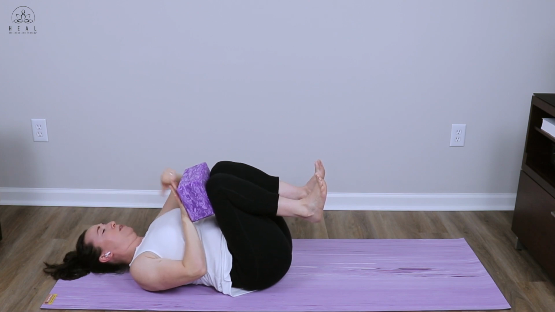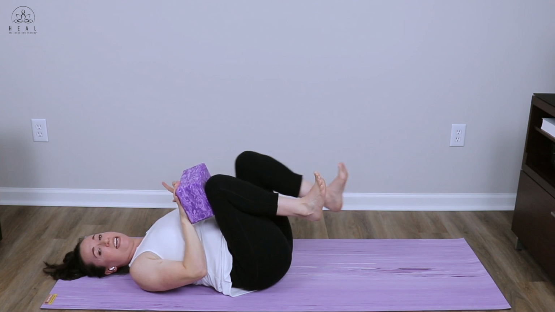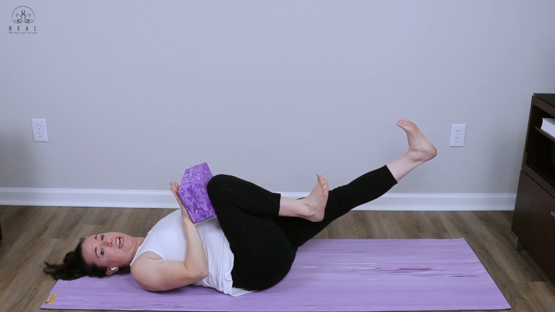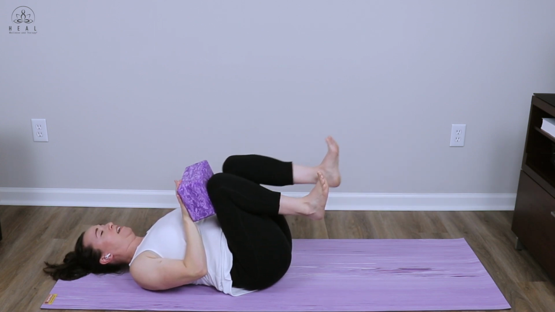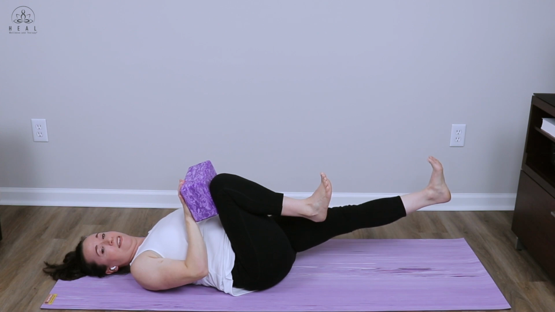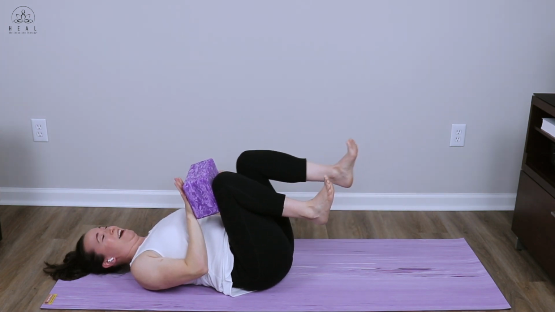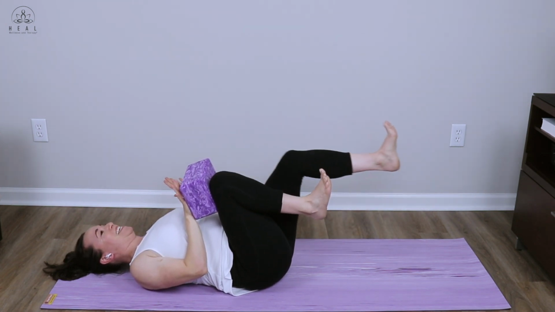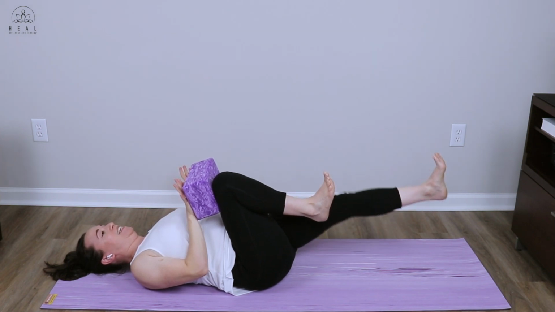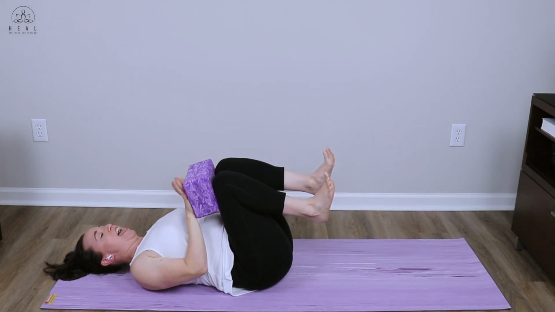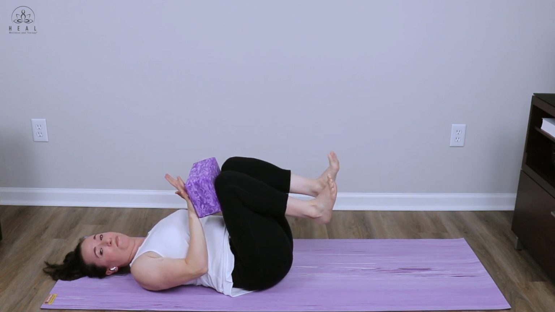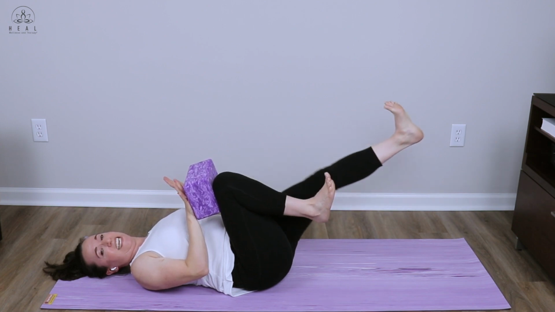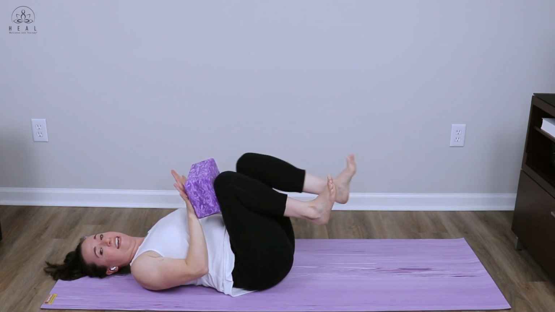All right, right hand, block thigh. Keep that engagement going. Take a deep inhale here. Exhale, straighten and kick that left leg out. Inhale, touch that block. Exhale, kick it out. Inhale, touch that block. Exhale, kick it out. Inhale, touch the block. Exhale, kick it out. Last time. Inhale, touch the block. Exhale, kick it out. And inhale, touch the block.